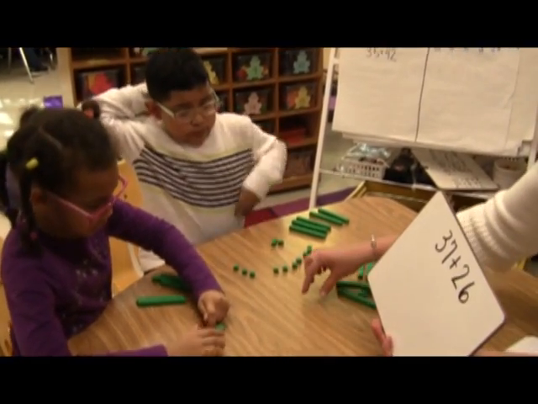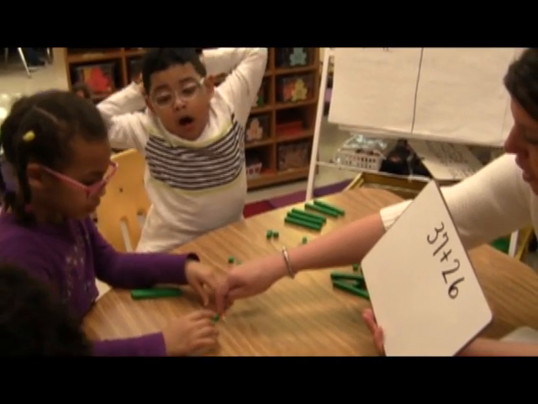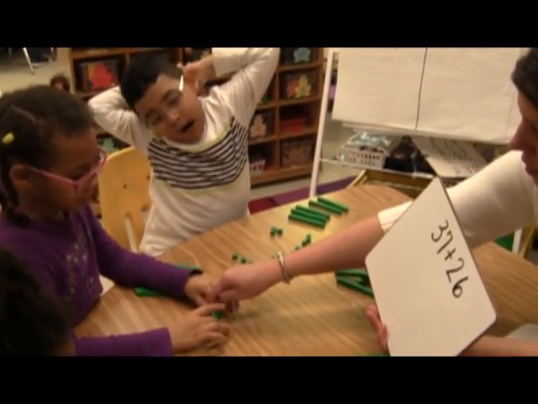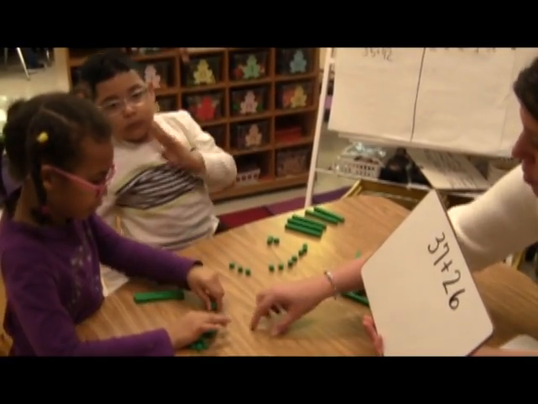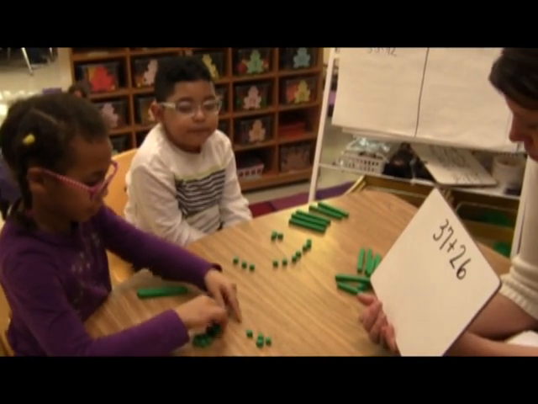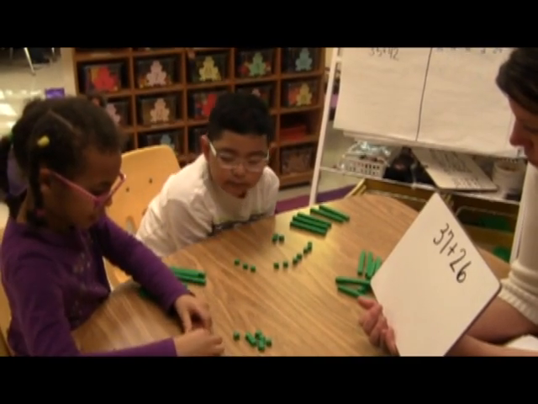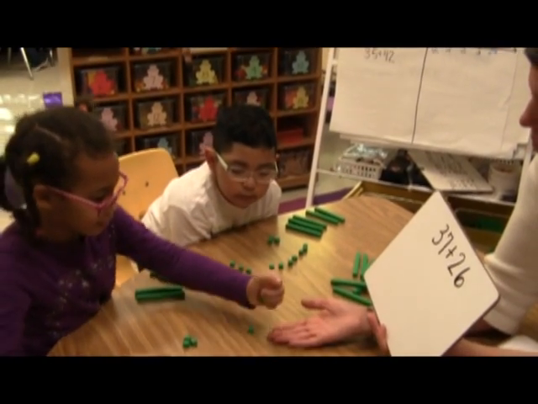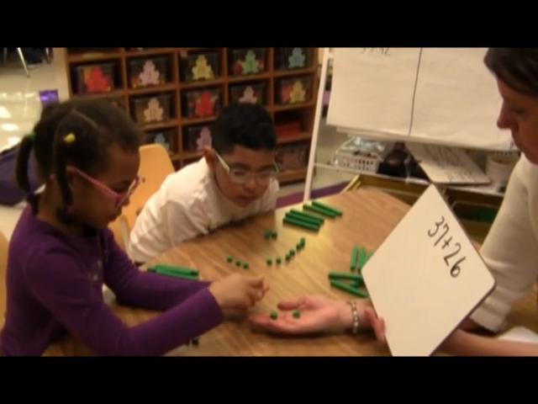How about we move them over to a separate pile, because look what happens when we get them too close together. What could happen? I might count the same one twice. So let's try the strategy of moving them to a new spot. 1, 2, 3, 4, 5, 6, 7, 8, 9, 10. Good. So if you give me these 10 ones, now what do you need to do?